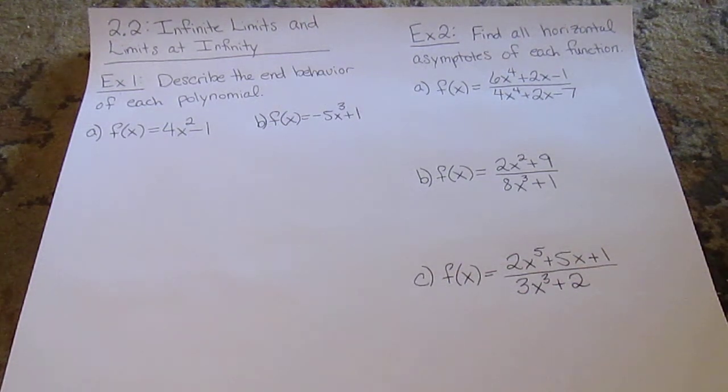Section 2.2 is infinite limits and limits at infinity. Again, you should check out the notes if you're my student that I provided you on Canvas because it tells you definitions and theorems. We're just going to touch lightly on those definitions and theorems as we do some examples.